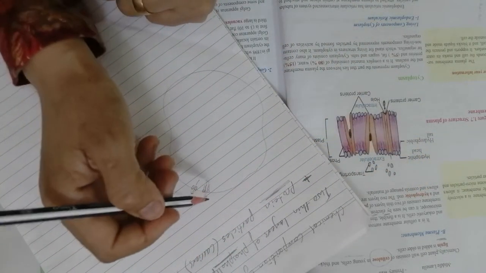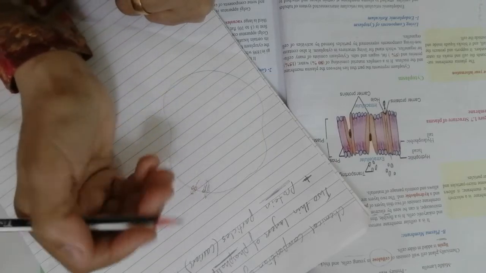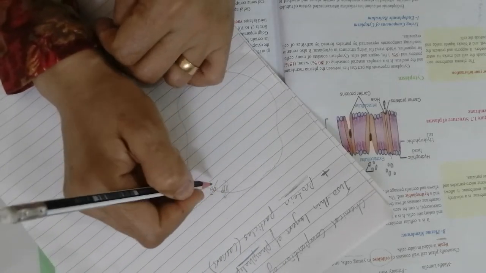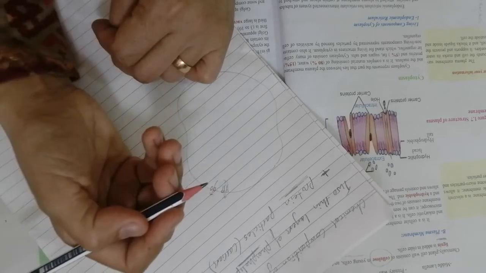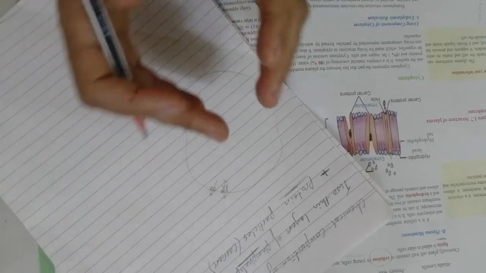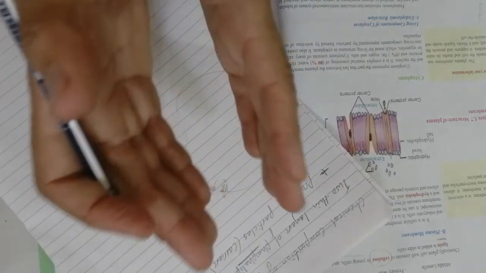But how can it do this function? How does it perform it? It performs it by its components. What are these components? They are the proteins and the phospholipids that help this plasma membrane to perform its function.